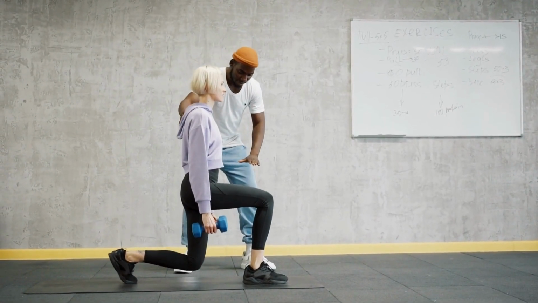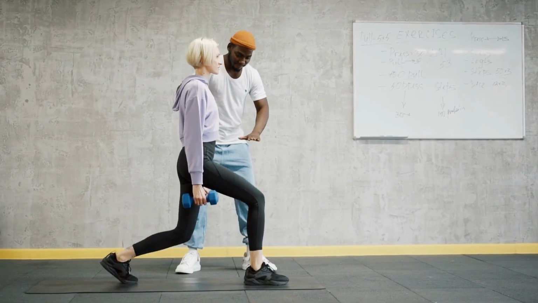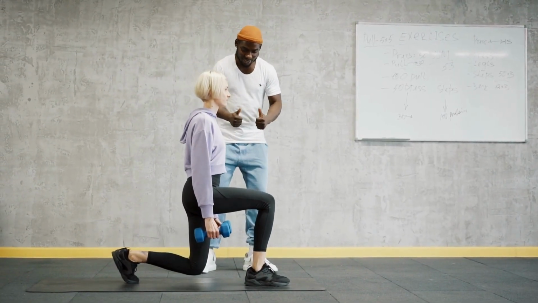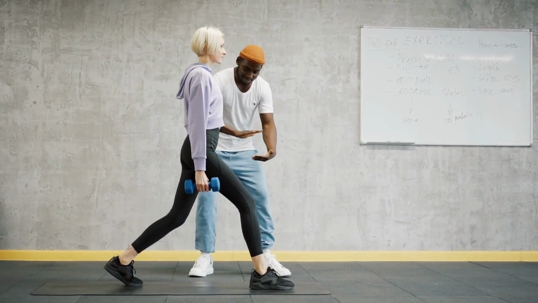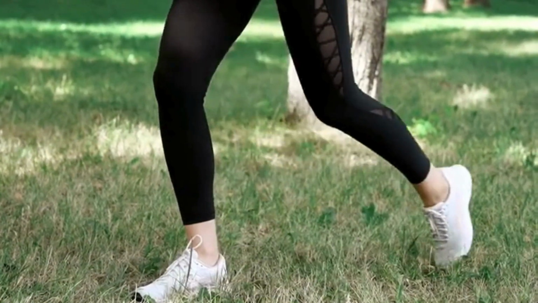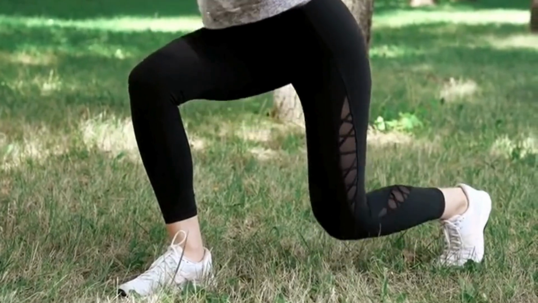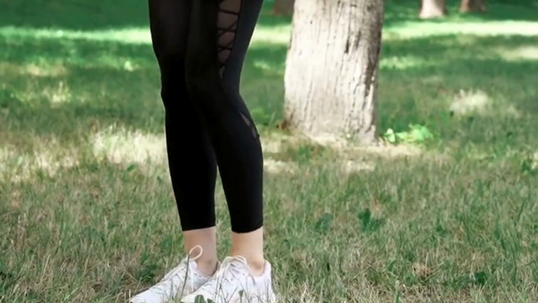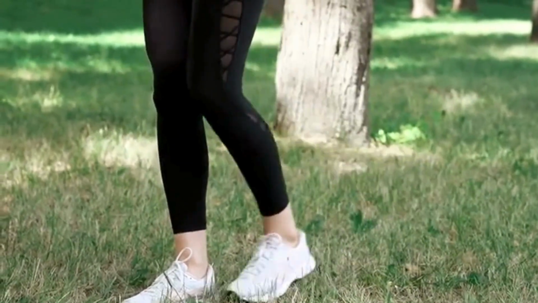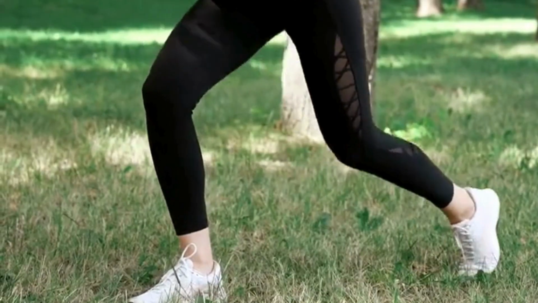One modification to reduce the risk of knee valgus is to do a backward lunge. So, stepping backwards can help keep the front knee aligned over the ankle rather than allowing it to fall forward past your toes or cave inward, which can reduce stress on the knee joint.